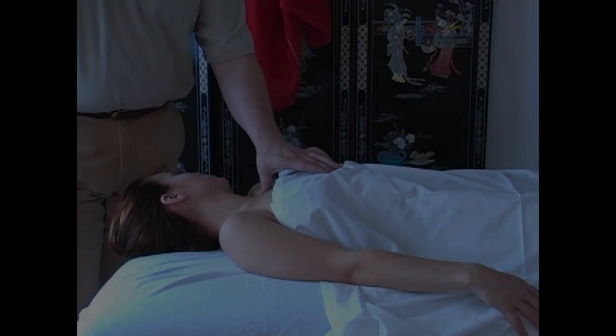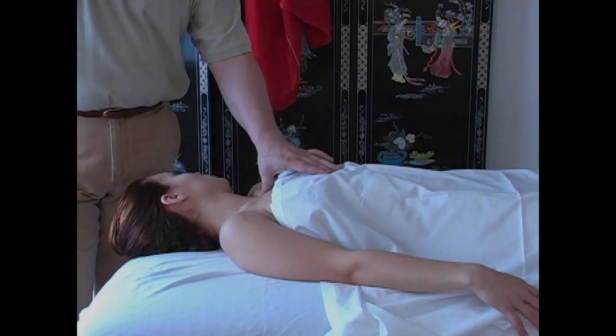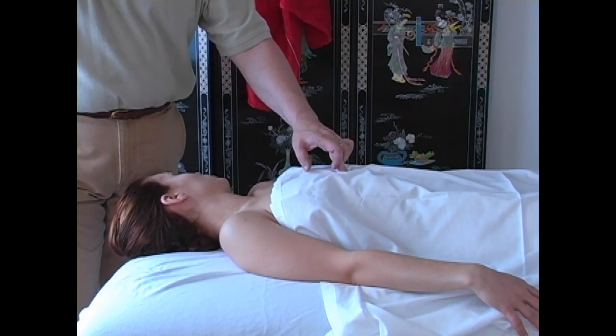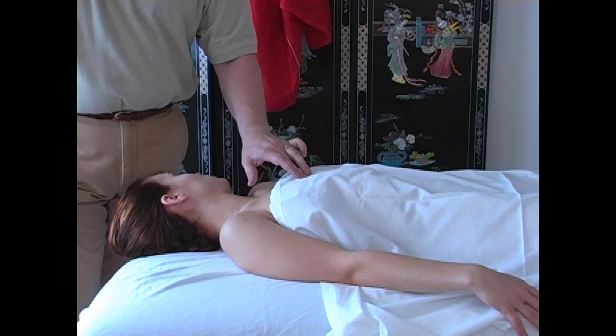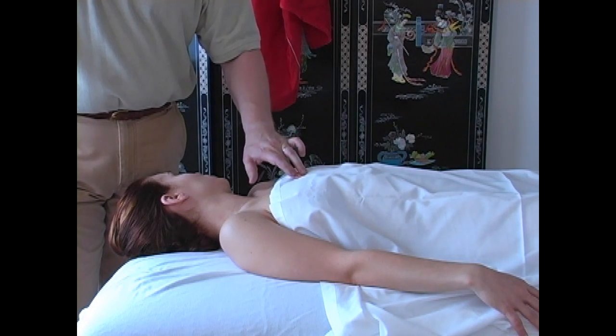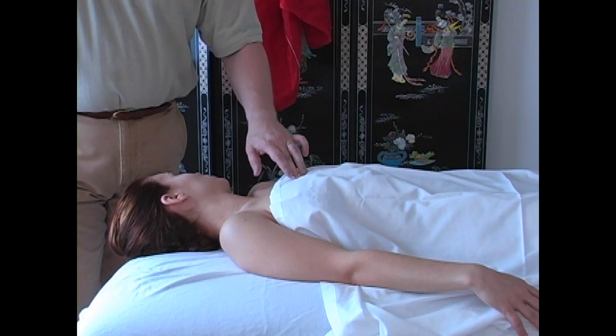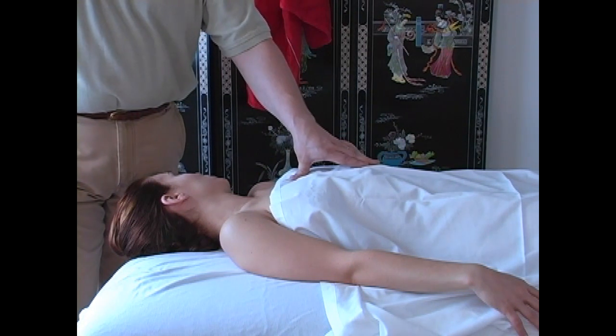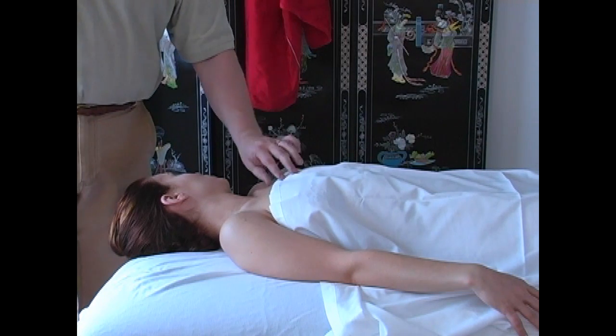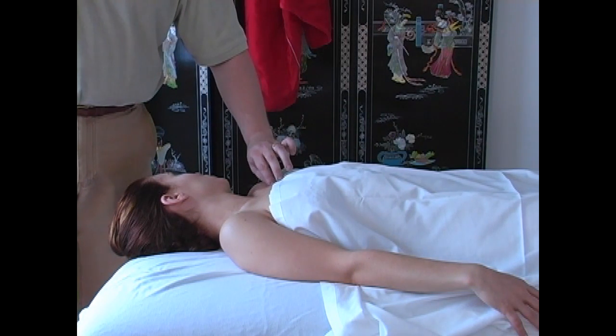Okay, for the Sternalis, we're going to find the xiphoid process right here, and the sternal notch, and it's basically halfway, and then just half an inch off, right in that region. This is the area where you palpate for the trigger point, and it should refer right around here.